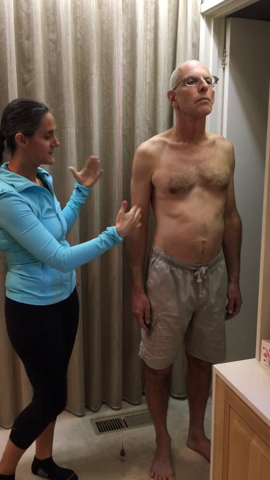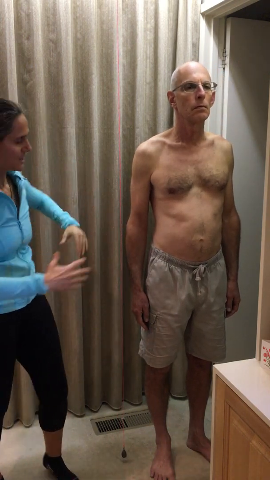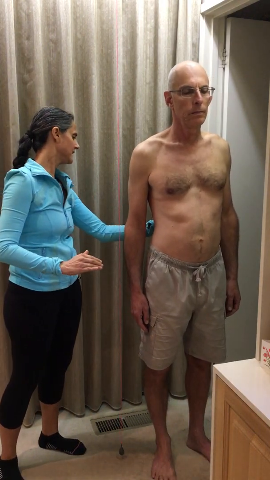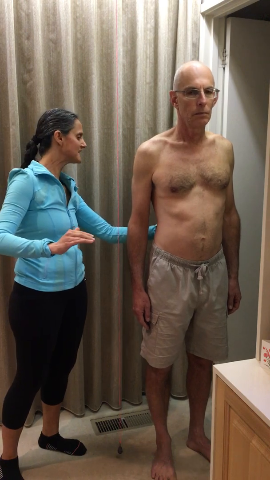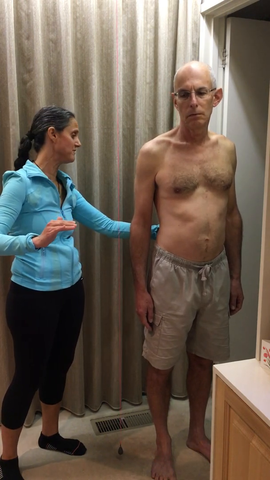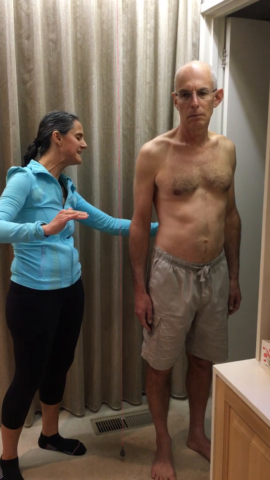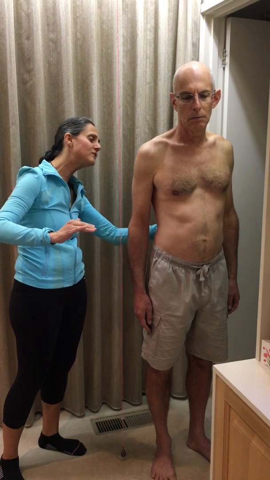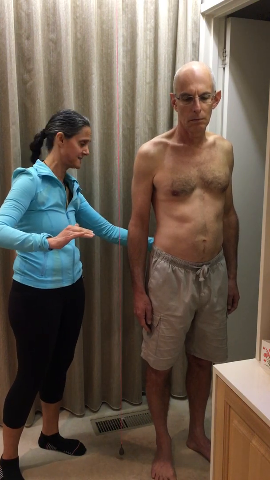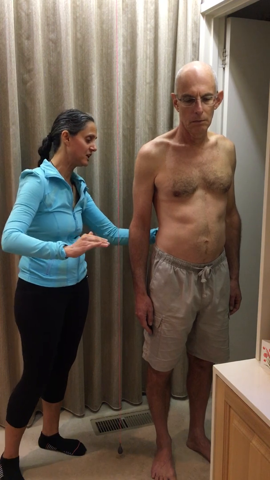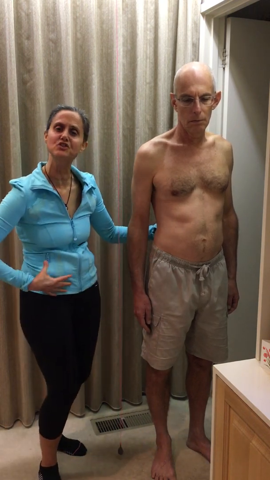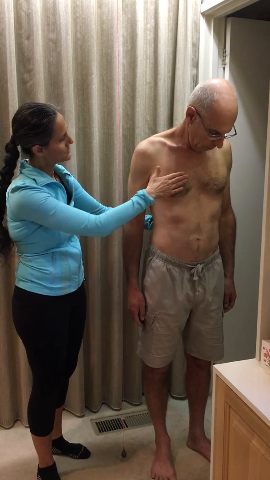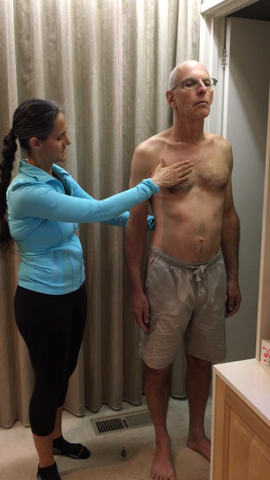Now his body, in order to compensate for this anterior pelvic tilt, actually created here the natural curve that we usually have and made it deeper. So we actually have a bit of lumbar lordosis that is happening in here in order to compensate for the anterior pelvic tilt. Ofer, could you please just stand up straight?